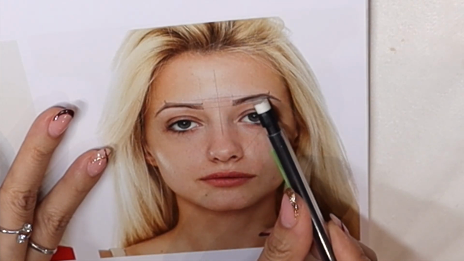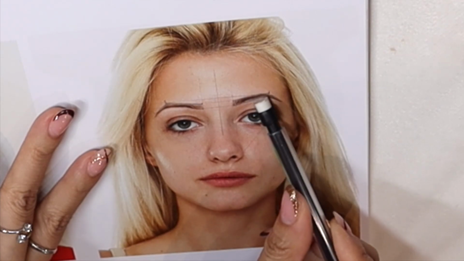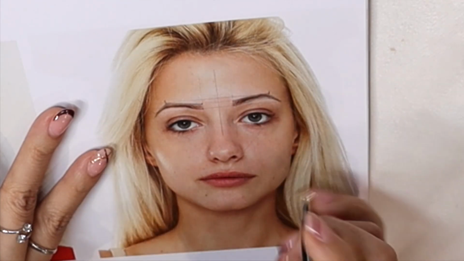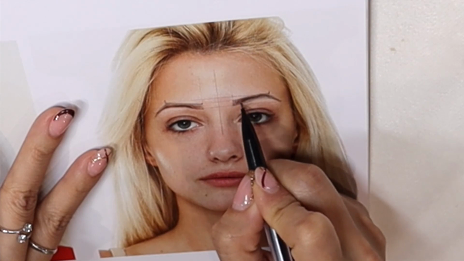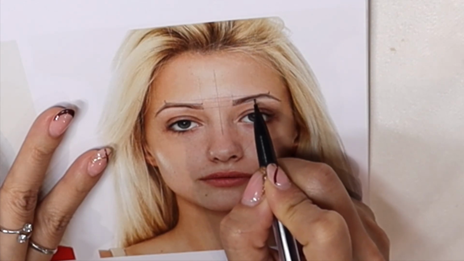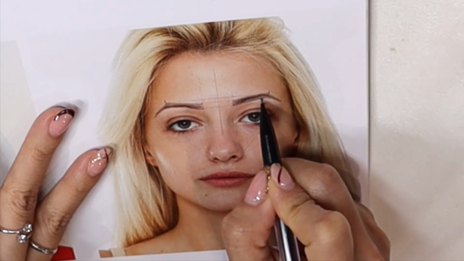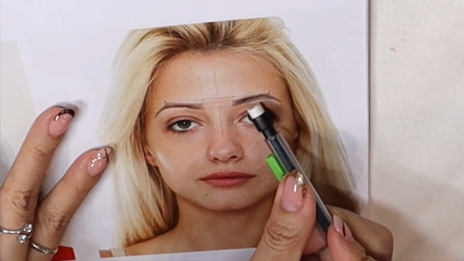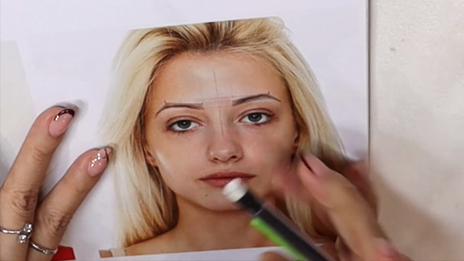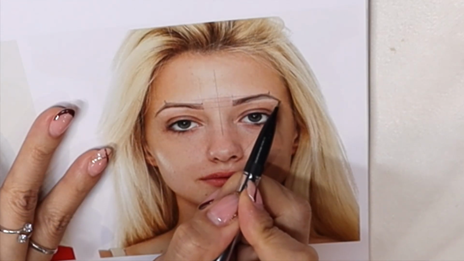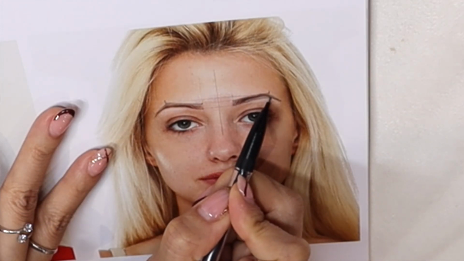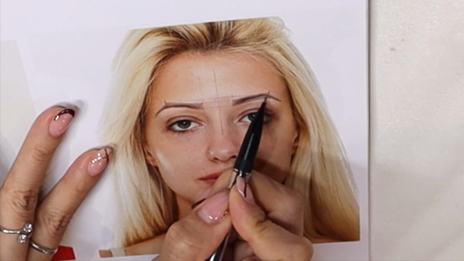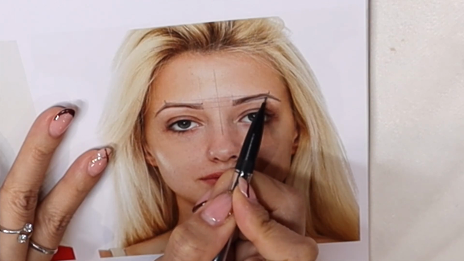I'm going to erase it and bring it up. I feel like it's a little too thick. You can always erase it and bring it up just a tad bit right here, just because of the angle that I have my paper, it's kind of hard to draw. But when you draw, you can flip the paper around.